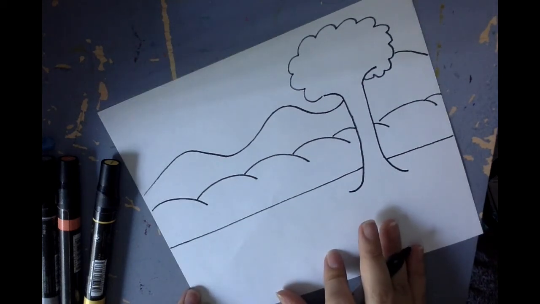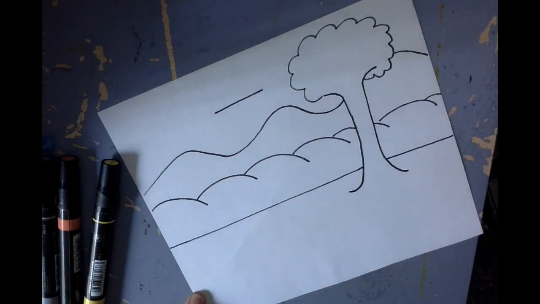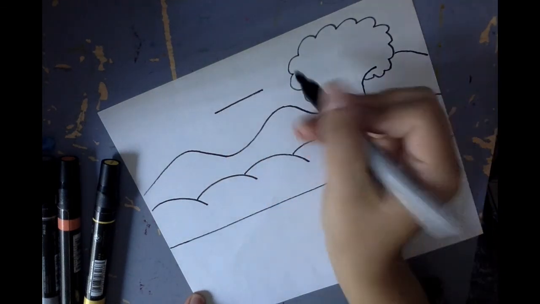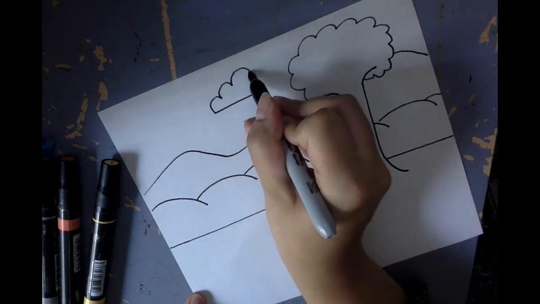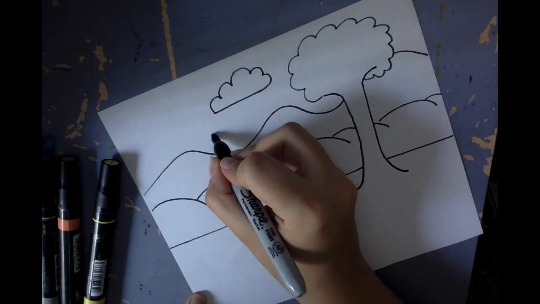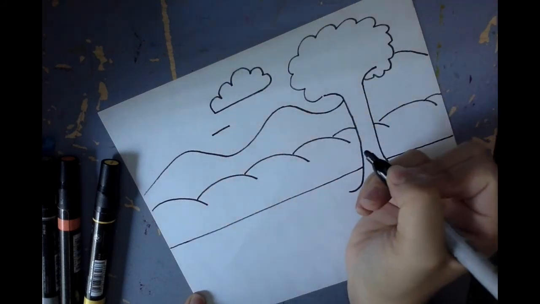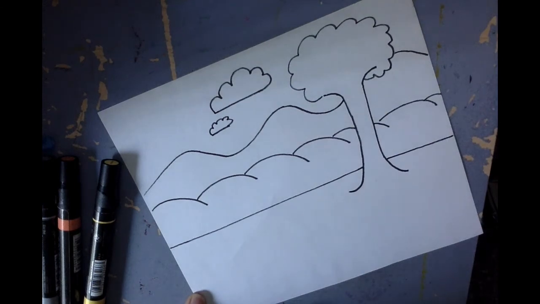Now I want to draw a cloud. So I'm going to draw a line right here. And then on one end of the line, I'm going to go bump, bump, bump, bump, bump. Bam, we have a cloud. And then if you want, you can do another one that's smaller. Little line. And then bump, bump, bump, bump, bump. Another cloud.